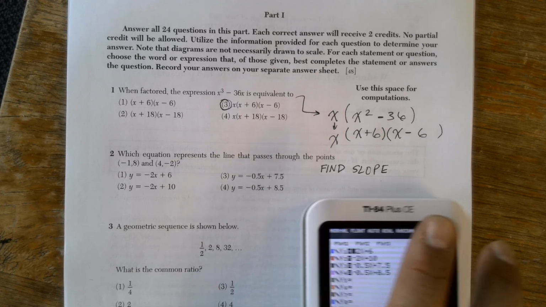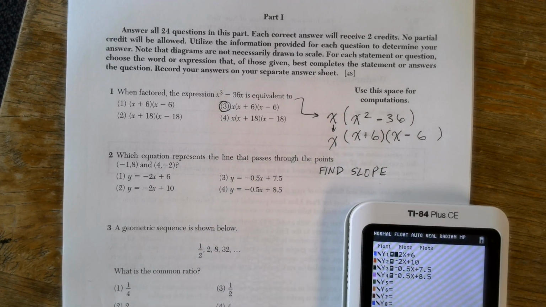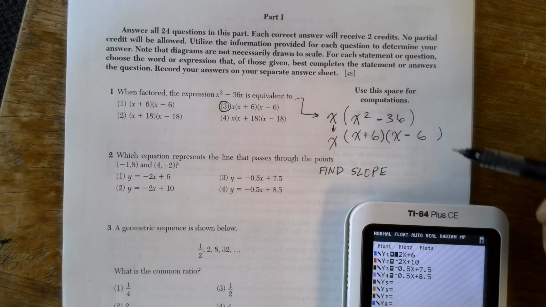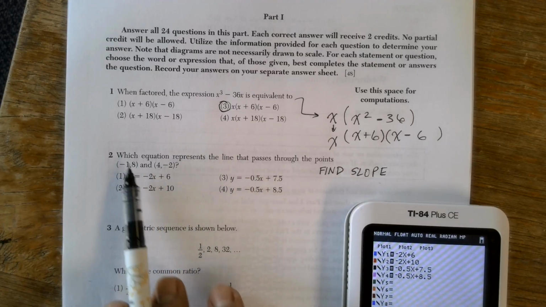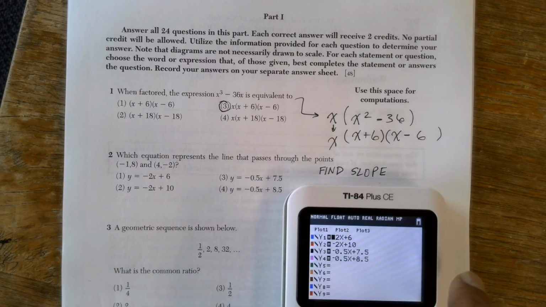Okay, so for this one, you can obviously do a couple of different things. You can find the slope, which we are going to do in a little bit. But once you find the slope, you also have to plug in a point and make your own equation. However, if you would like to know whether or not these pass through, what we're going to do is plug in, same thing, you're going to hit y is equal to on your calculator as you would here.